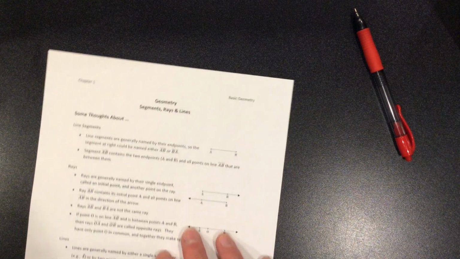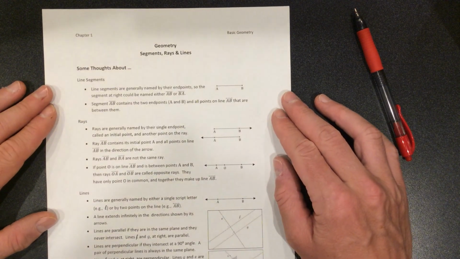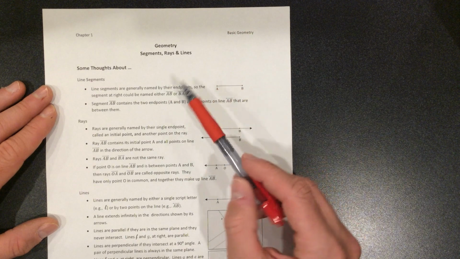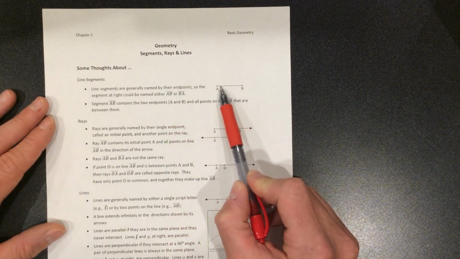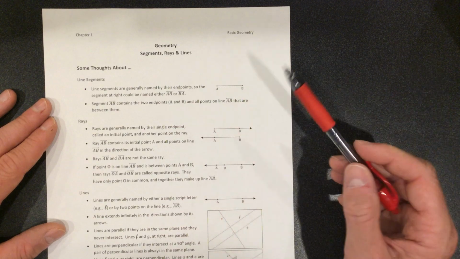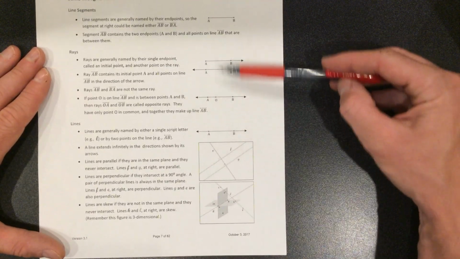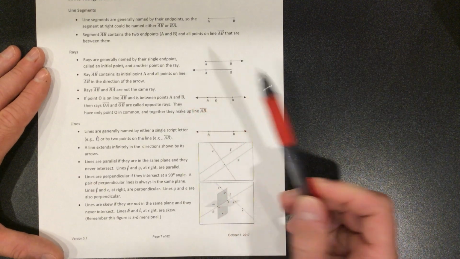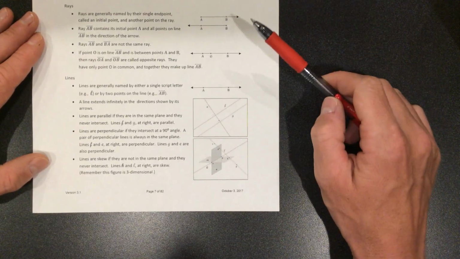And then you can also take a snapshot of this if you want some other thoughts about segments. Again, how they're named, how they're written. Segment AB and segment BA, well, those are the same thing. You're talking about this line segment. It does have a particular length. And again, it goes through what an opposite ray is and the fact that ray AB is not the same thing as ray BA. And down here, they also talk about things.